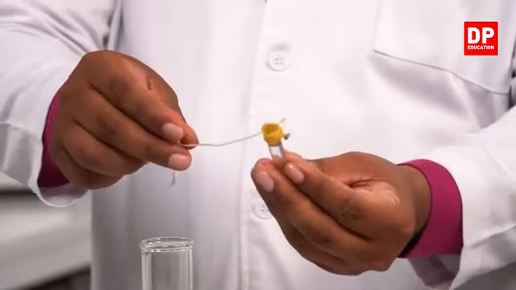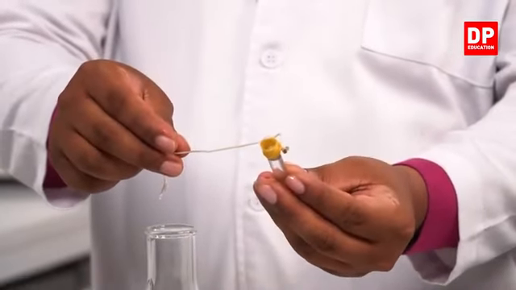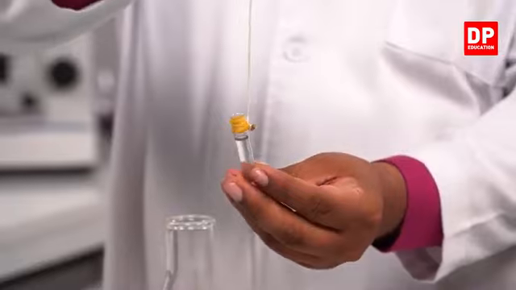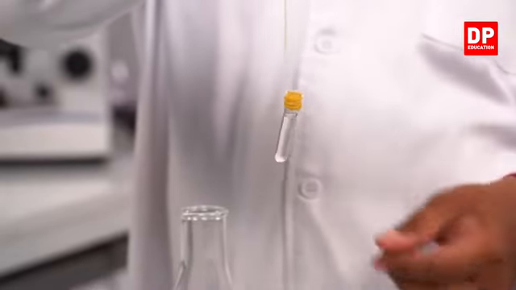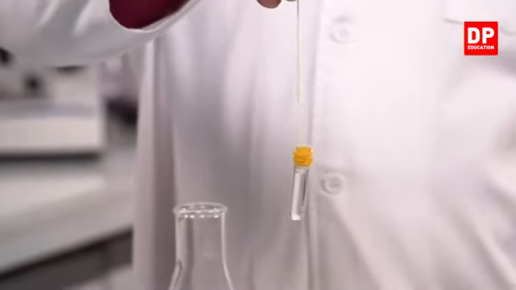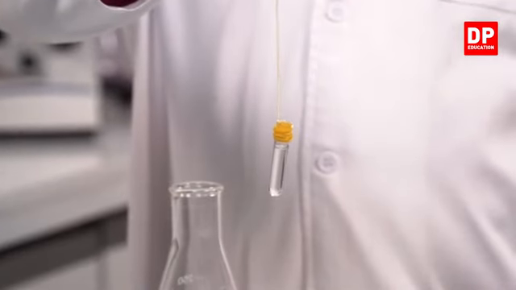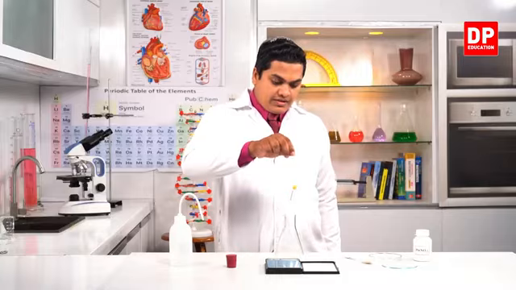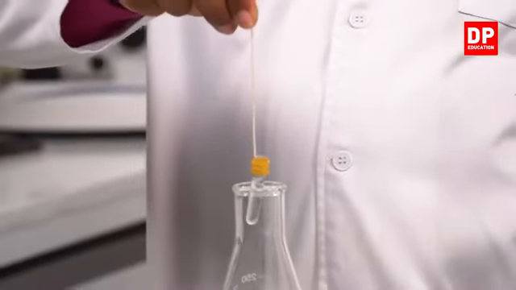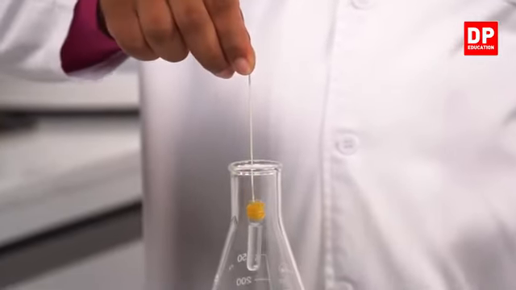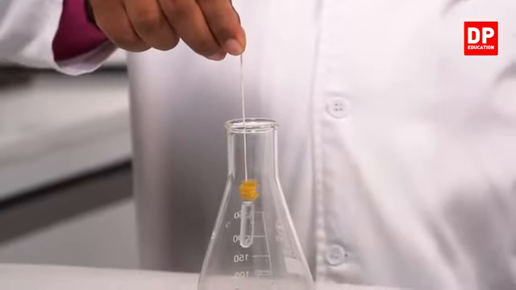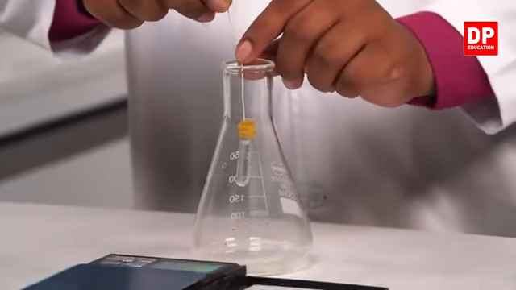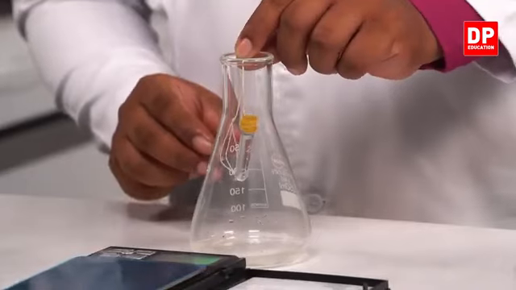Right. So here you can see within this ignition tube there is sodium chloride, and you can see the solution very clearly. I have added somewhat more water to dissolve all the sodium chloride in the ignition tube. Now I'm going to gently insert this into this system, very gently, and I'm going to keep it in this kind of position.